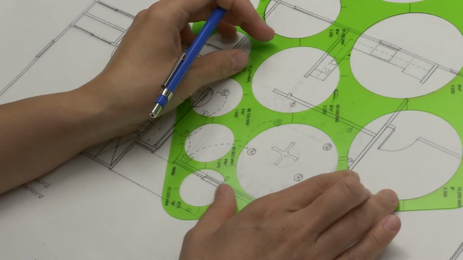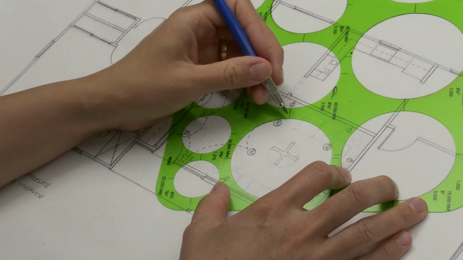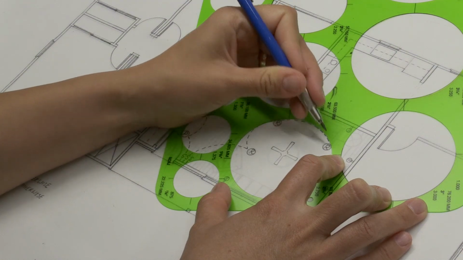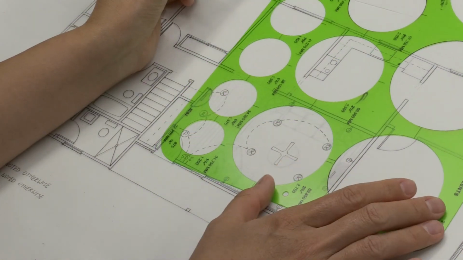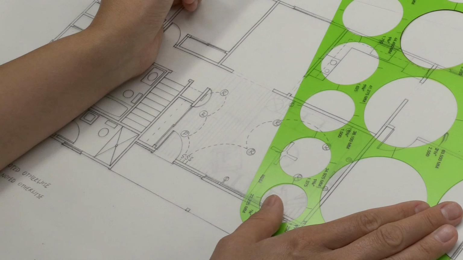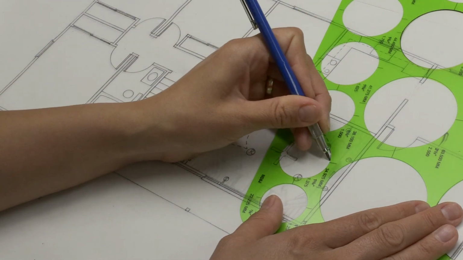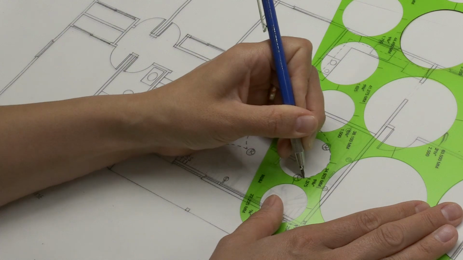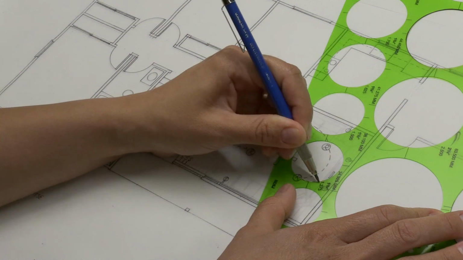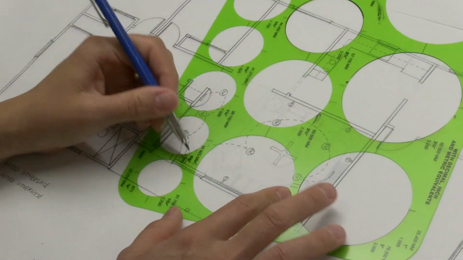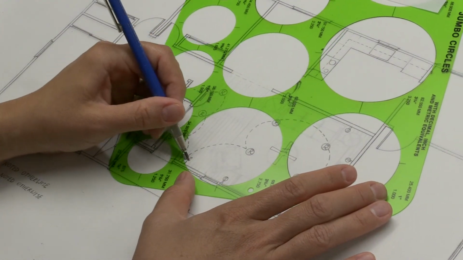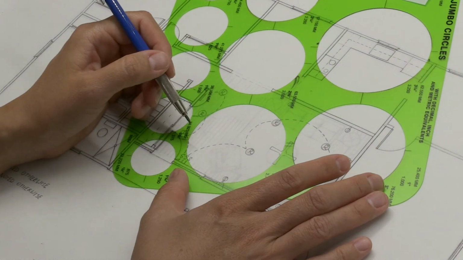Okay, now we need to connect those 2 lights with a dotted line. And we have one more. I'm going to use this circle template. And from here, we're going to go to our furniture integrated lighting now. And we have one more switch to draw one more dotted line. So it's going from this switch to the fan, ceiling fan.